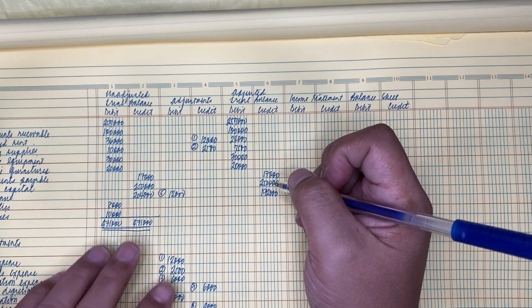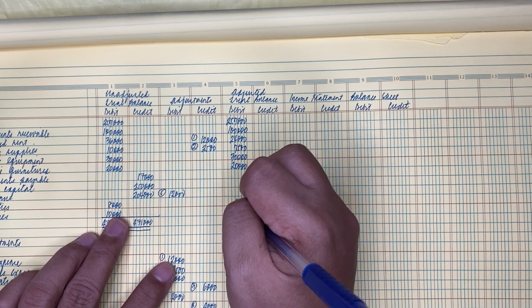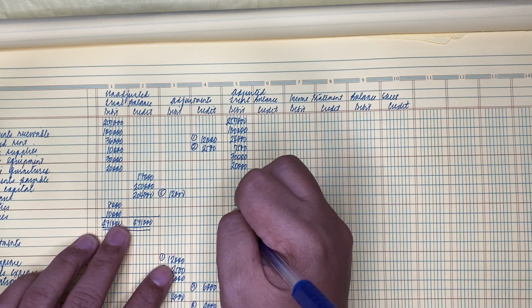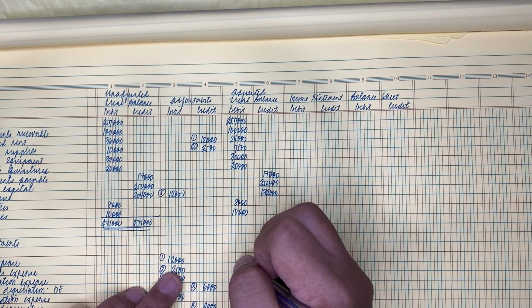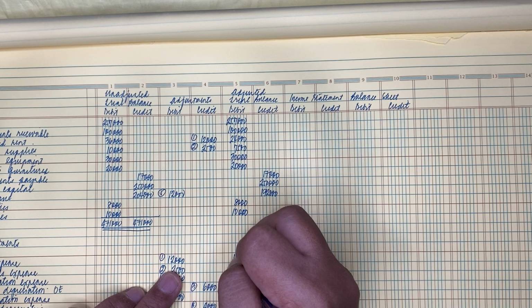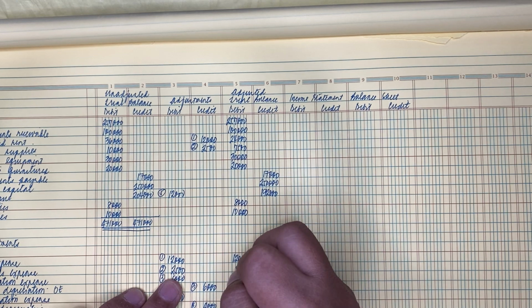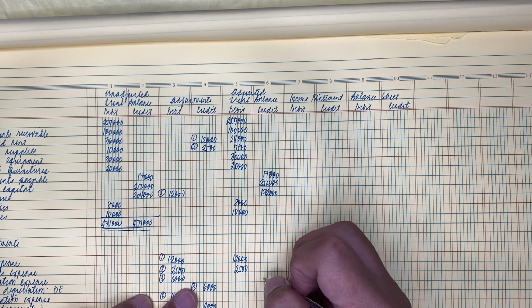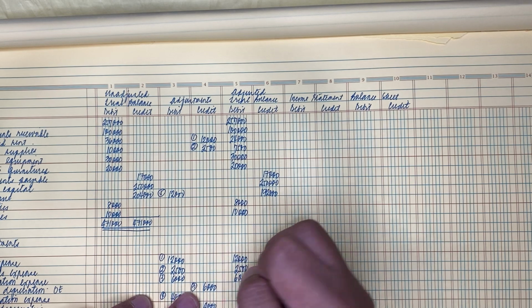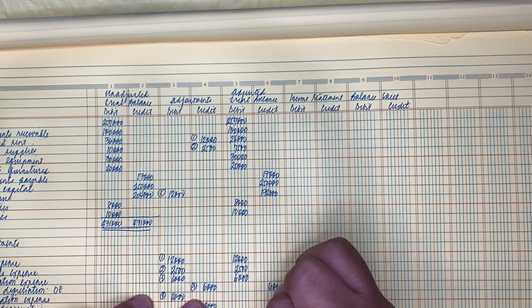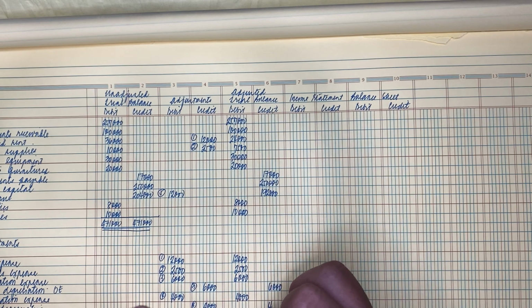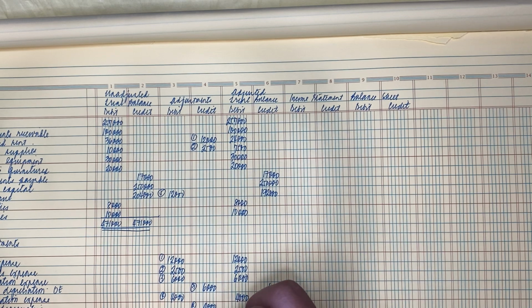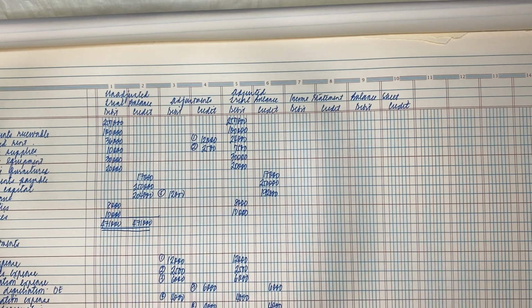Okay, and then you have 8,000 here, and then 10,000. And then you have debit, rent expense, 12,000, 2,500, 6,000, then credit ng 6,000, then debit ng 4,000, credit ng 4, credit ng 12. Okay, so magkano yan?